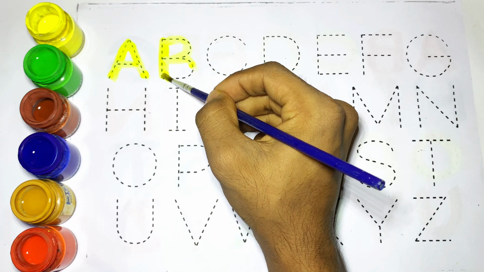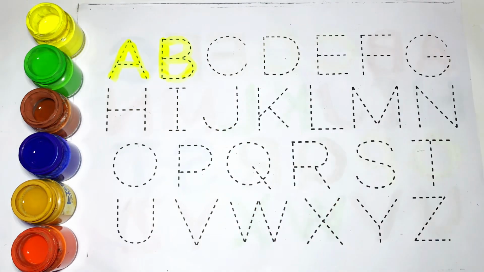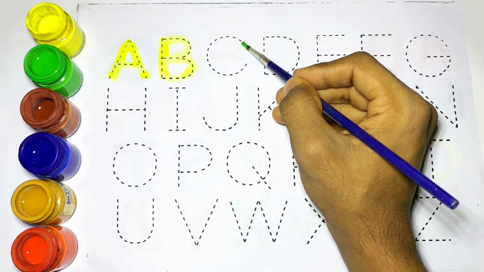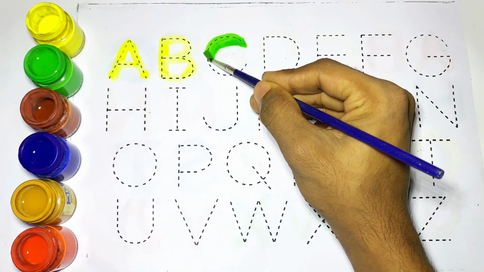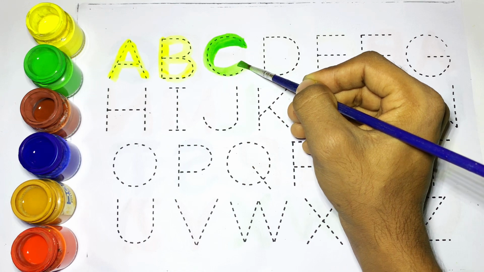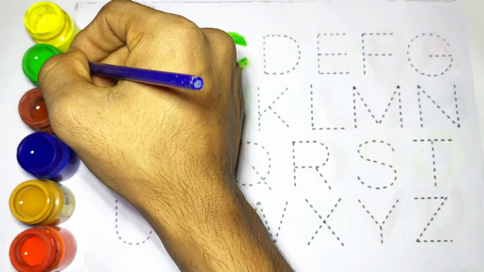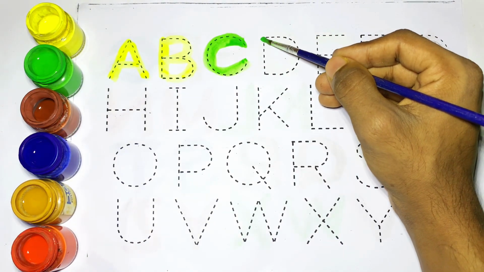The alphabets of B. Kids, now to C. C for cat, C for car. The alphabets of C. And use green color. Kids, again use green color and draw D.